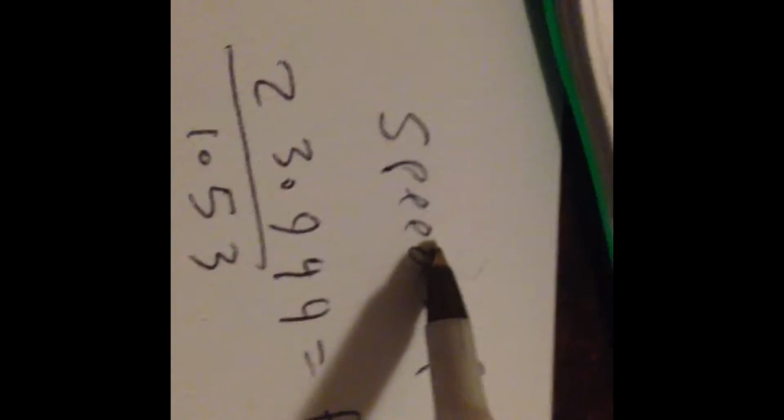with the following equation. Speed is equal to frequency times wavelength. We already calculated what the speed was, which was 23.944, equal to the frequency times wavelength. The frequency is the variable we want to isolate in order to figure out what the number is. We already calculated the wavelength, right? The wavelength was 1.53. In order to isolate the f, we have to divide by 1.53.